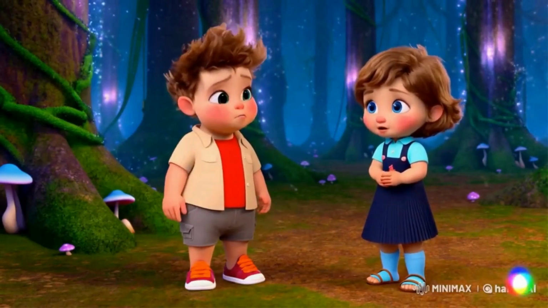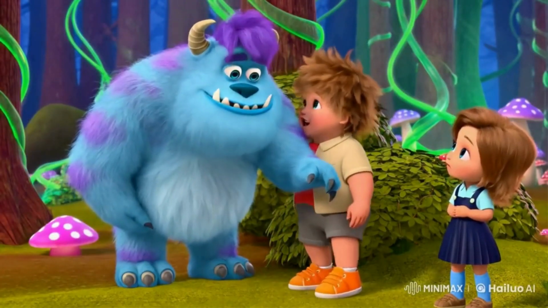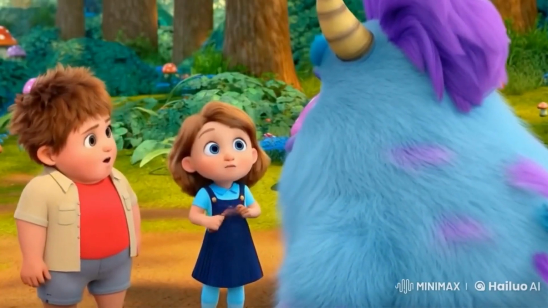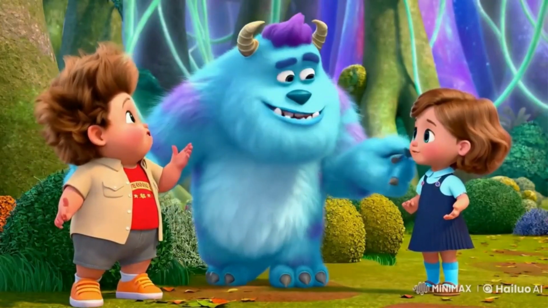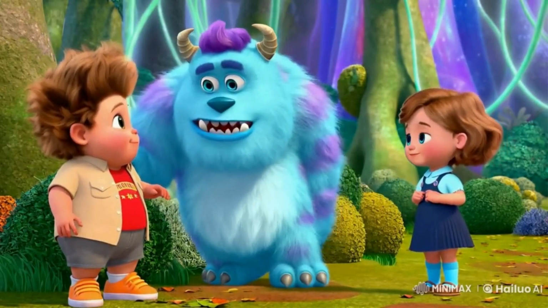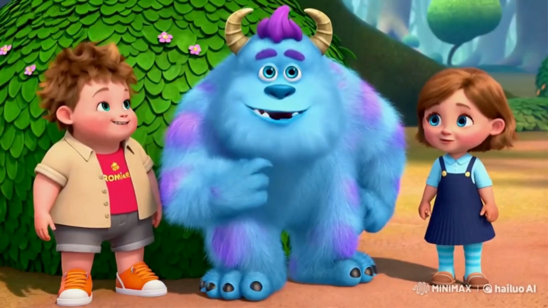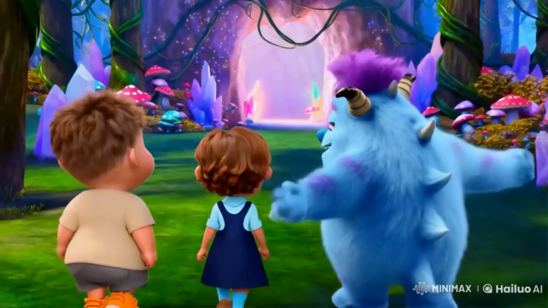Diana, I think we're lost. Maybe we should turn back? Suddenly, a cute monster approached them. Both Roma and Diana were shocked to see the monster talking. Don't worry, little humans. I have a magical crystal in my cave that can create portals to anywhere. I'll take you there, and then you can join back with your friends.